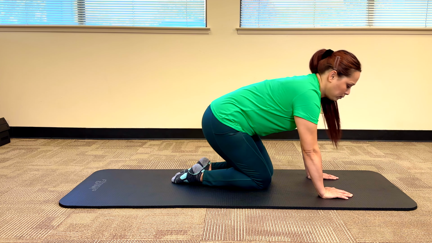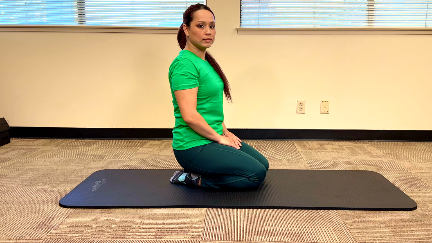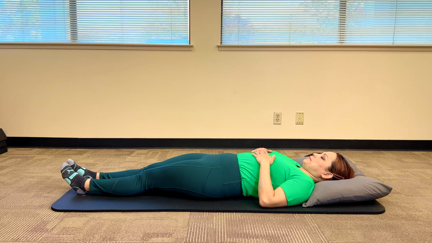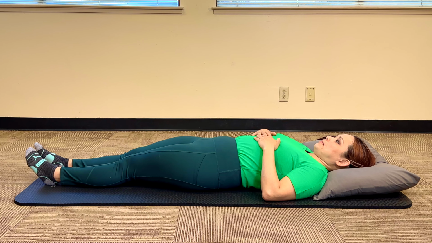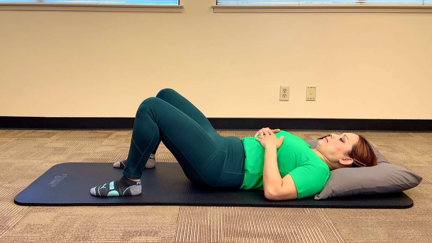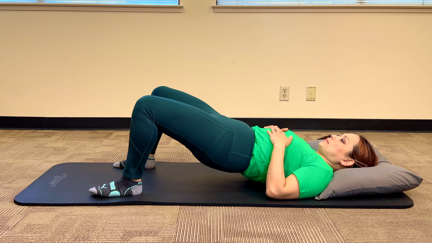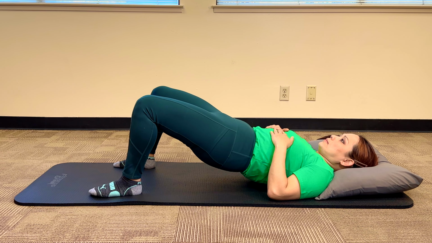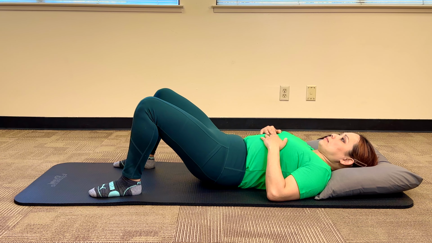Now let's move on to the next exercise, which is known as the glute bridge. Okay, so the next exercise that we want to show you is an exercise known as the glute bridge. This is a very commonly prescribed exercise in physical therapy. I find that most of our patients haven't been taught this exercise properly, which can lead to it being a waste of time for some of our patients.